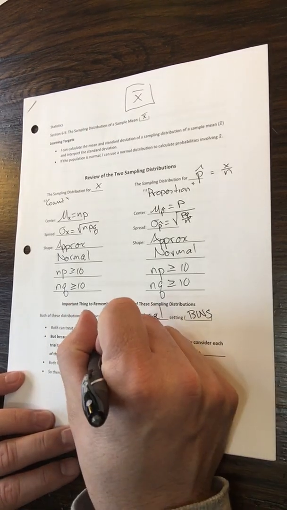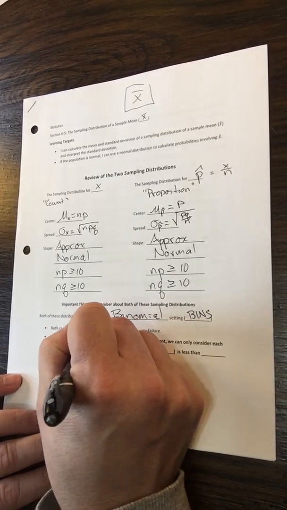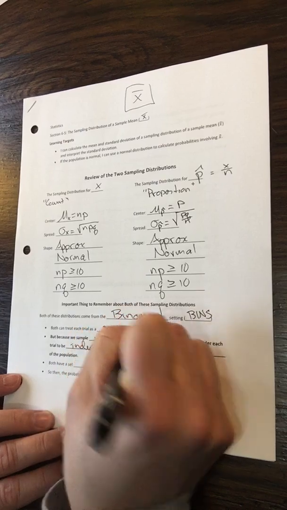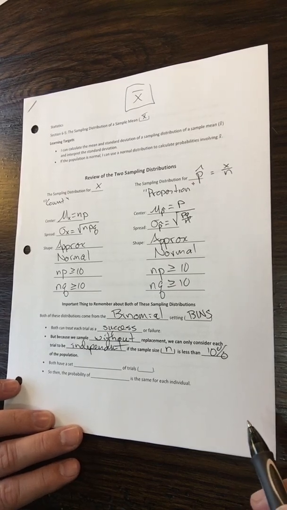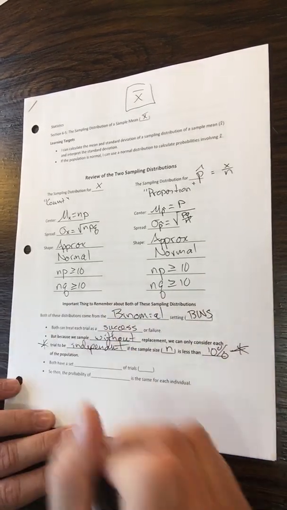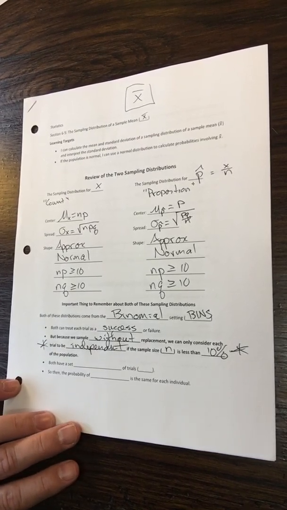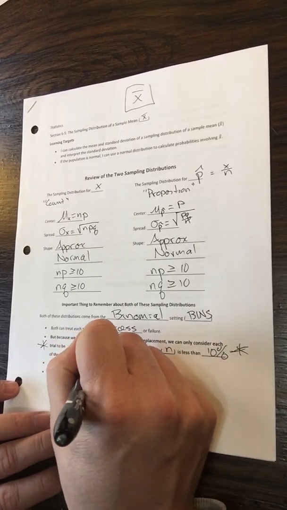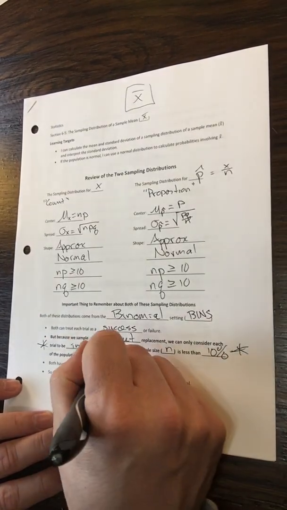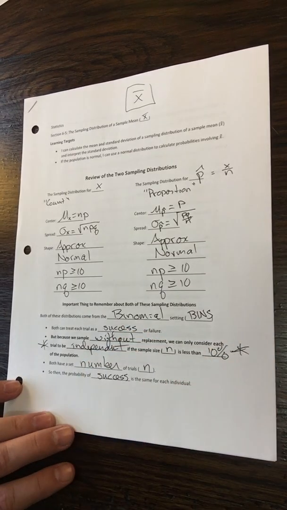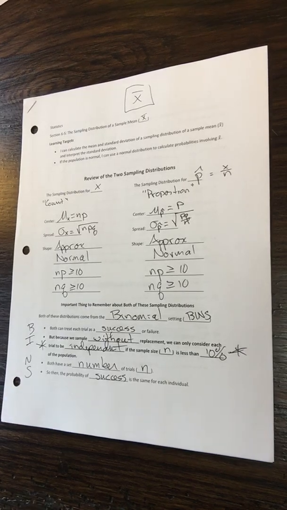But because we sample without replacement in general, we can only consider each trial to be independent if the sample size n is less than 10% of the population. That was kind of the important one, and we got to keep our eye on that one. It creates a condition under which we can use the standard deviation formulas. Both have a set number of trials, and that set number of trials is n, and so the probability of success is the same for each individual. So this was the B, I, N, and S, don't forget your bins scenario.